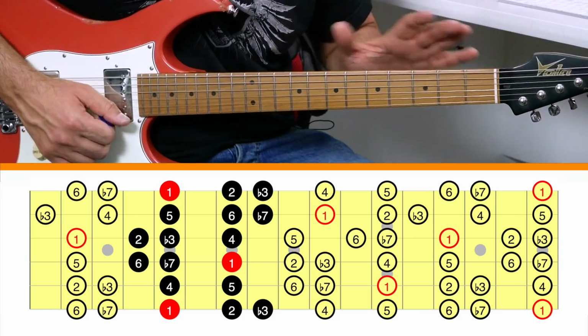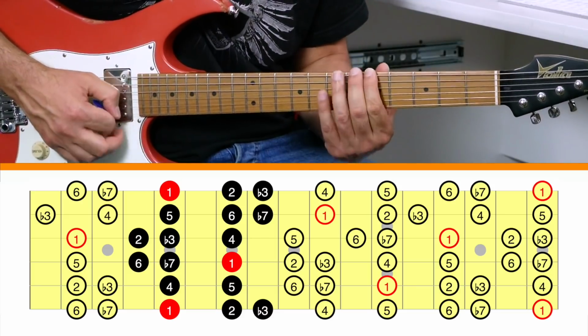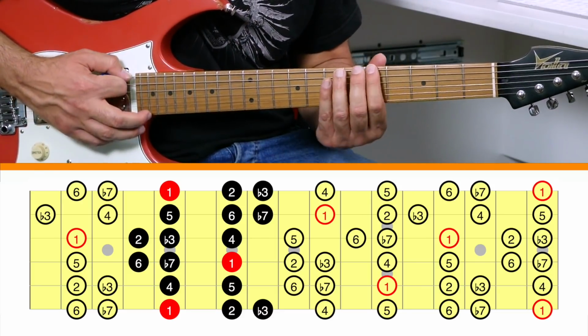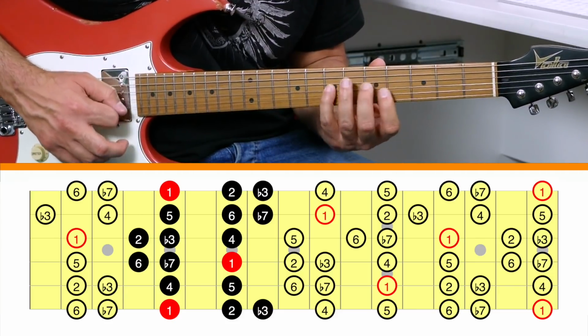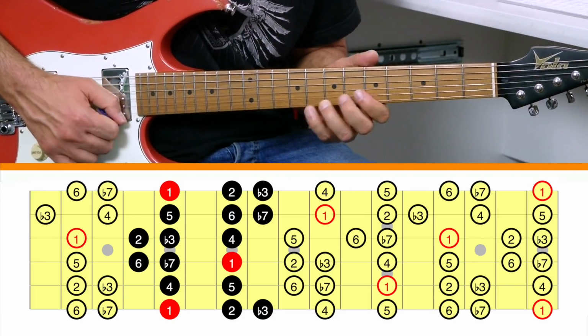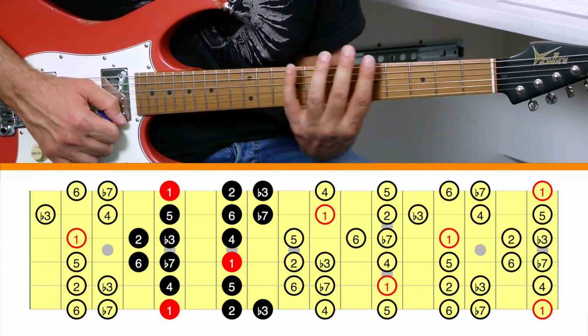Take a look at this. We're going to start with the first position of A Dorian. This one right here, that starts with the root on the low E string 5th fret. So that'll be 5, 7, 8, 5, 7, 4, 5, 7, 4, 5, 7, 5, 7, 8, 5, 7, 8. That's the first position, and it's a narrow position, right? We don't need to stretch too far.